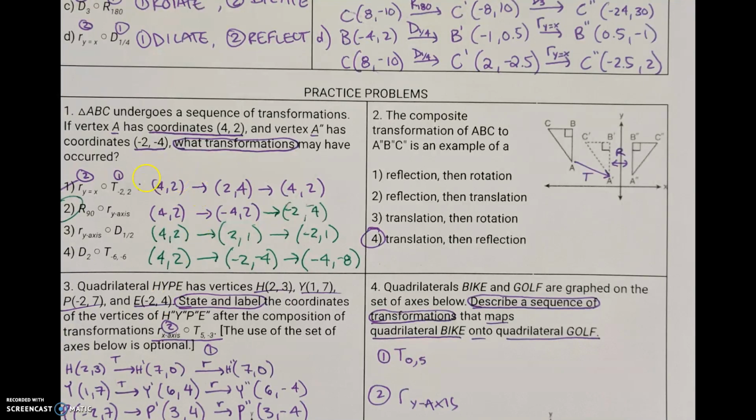I wrote out all the different transformations by taking 4, 2 and transforming them by the first transformation and the second transformation. Each of them gave me a different answer, but only one of them matched negative 2, negative 4, and that was choice 2. Keep in mind, in a problem like this, you will have to do a little bit of legwork to try to find the answer, but there's only one correct answer. So go and find it. It's there, just keep figuring it out until you find it.